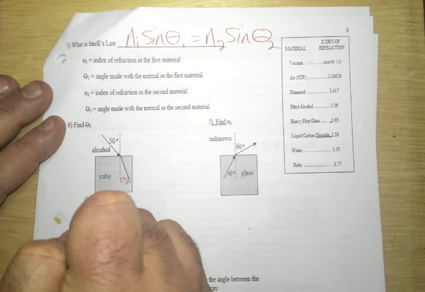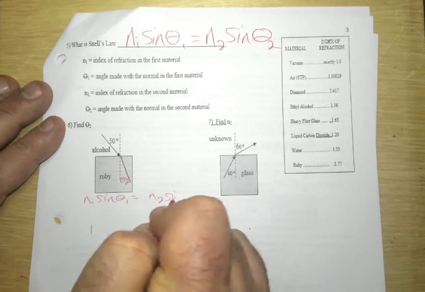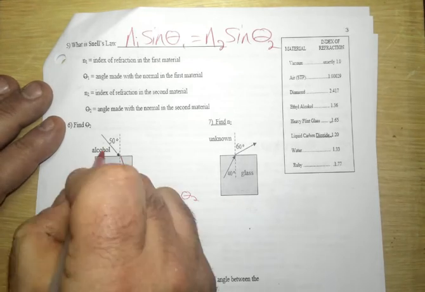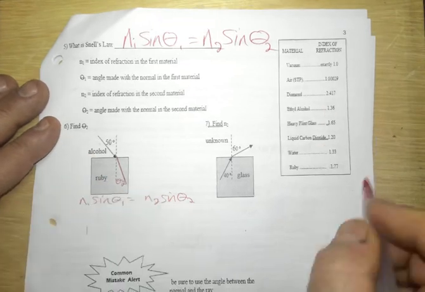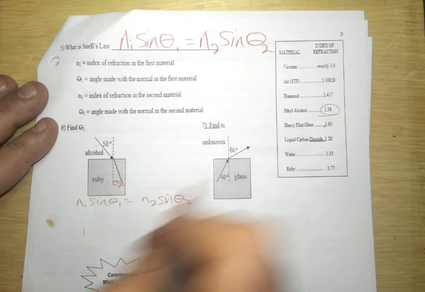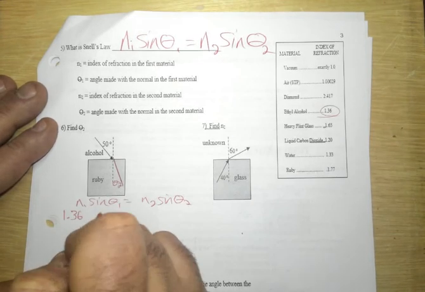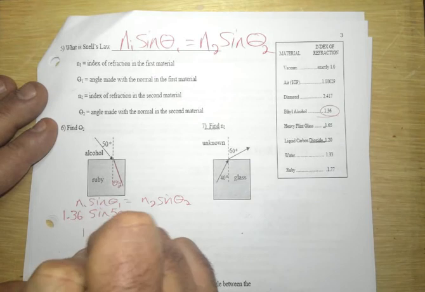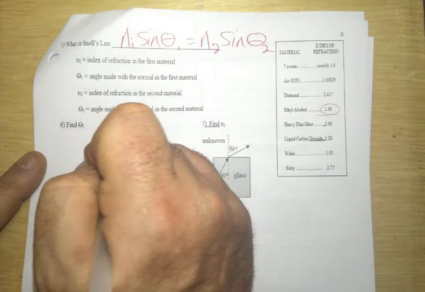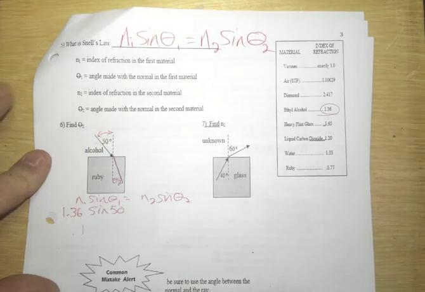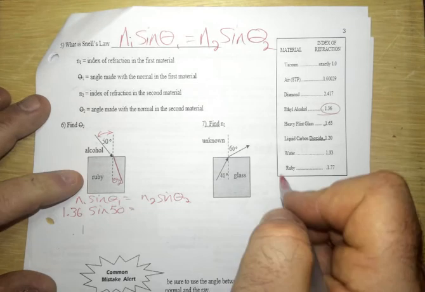n1 sine of theta 1 equals n2 sine of theta 2. n1, the index of refraction for alcohol, right over here, 1.36. Sine of theta 1 is going to be the sine of 50. Remember, two things. Number one, make sure your calculator is in degree mode, not radians. The default on a lot of your calculators is radians. That's bad. And secondly, make sure it's the angle with the normal, not the surface. Okay, n2, ruby, 1.77.